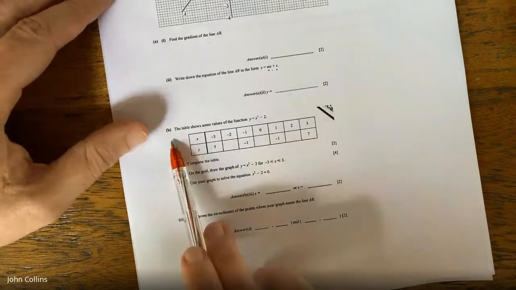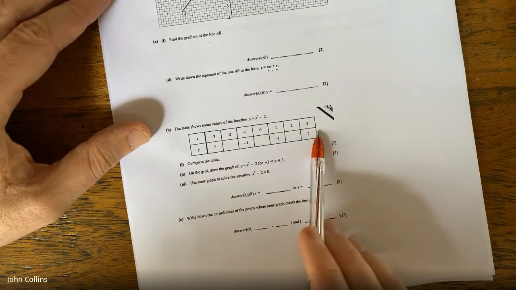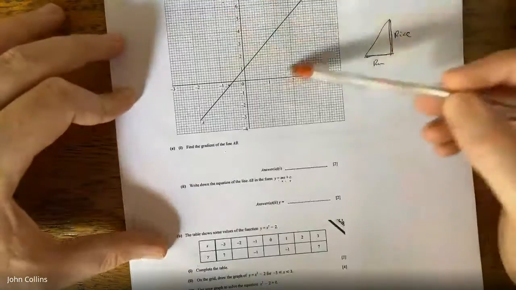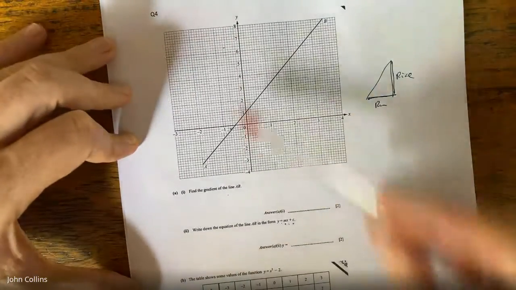Part B brings in a bit of algebra. So this was from the last unit. You just have to complete this table by subbing in these points and then draw the graph. On this same graph you can draw it. If you don't have a printer, you're going to have to sketch this out.